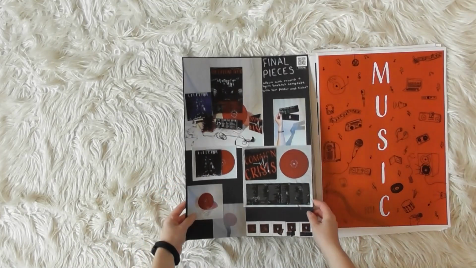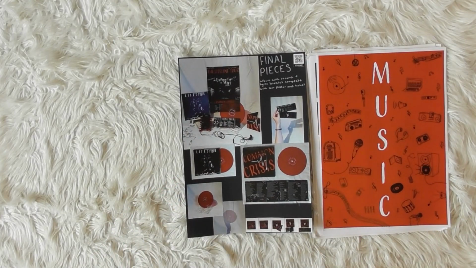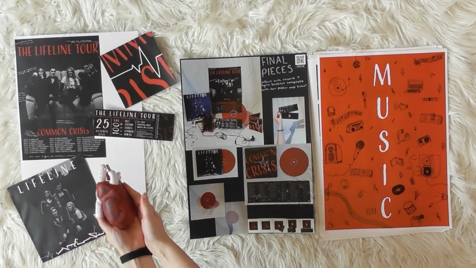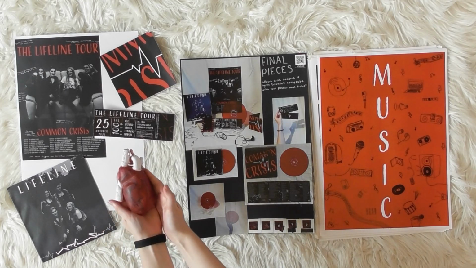Anyway, that got me an A star, and I chose the topic music, made final pieces of concert poster, branding, vinyl, tickets, lyric booklet, and put that all together in this final styled board.